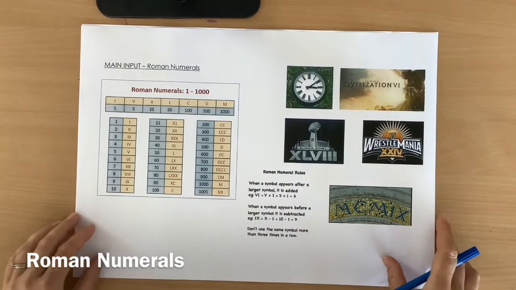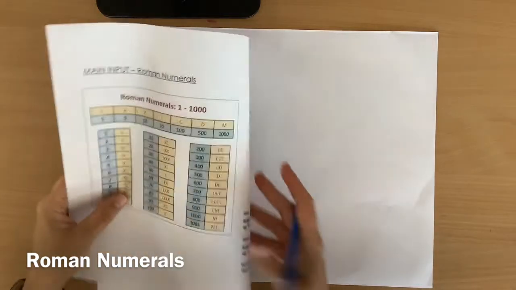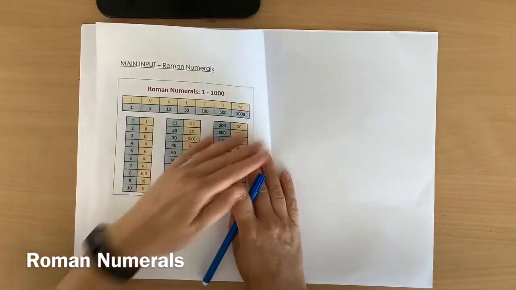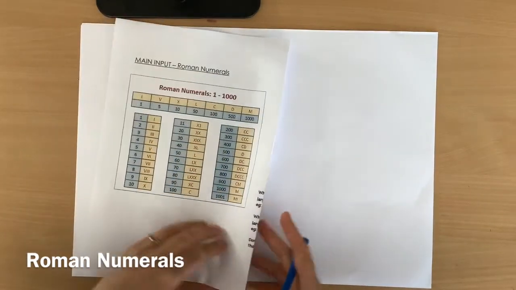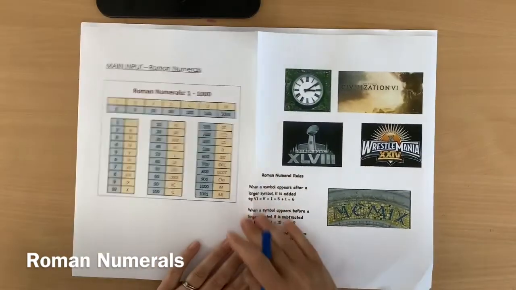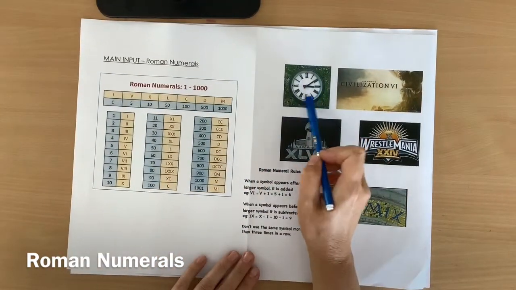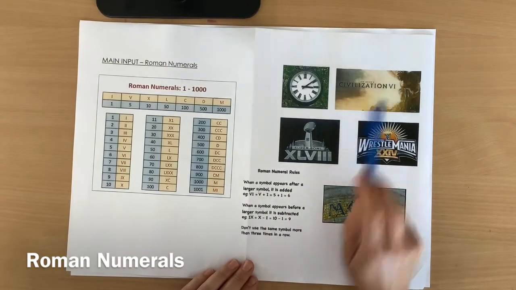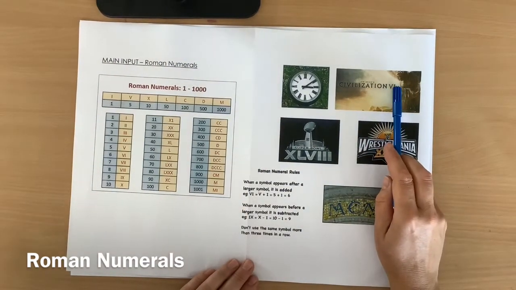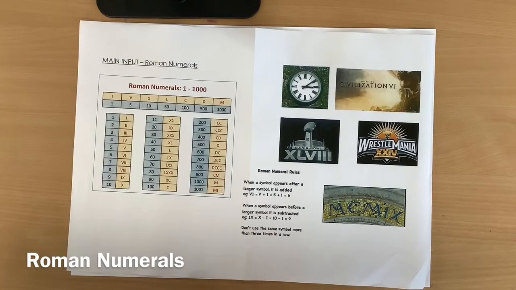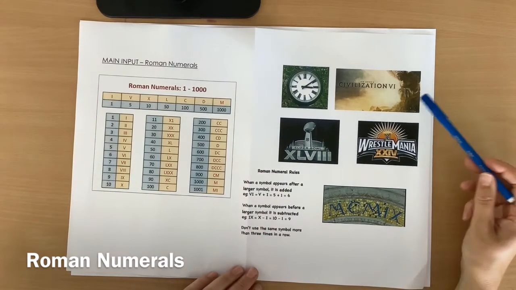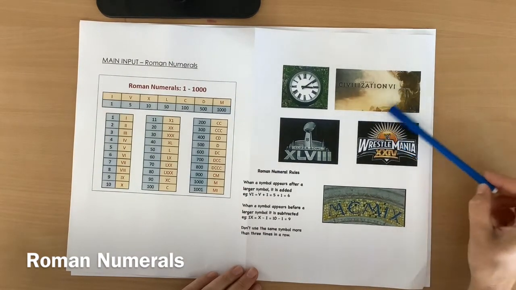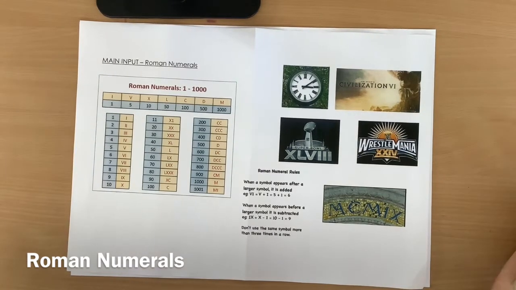Okay, so a little bit of practice then. I'm just going to fold that over so we don't need that anymore. Okay, so, well, first of all, actually, we could work out what these numbers are, couldn't we? Let's have a look at those. So we obviously know that this is going to be 1 to 12 along the clock face. Civilization VI. Well, V is 5 and I is 1. So 5 add 1 is 6. This is the screen grab from Civilization 6.